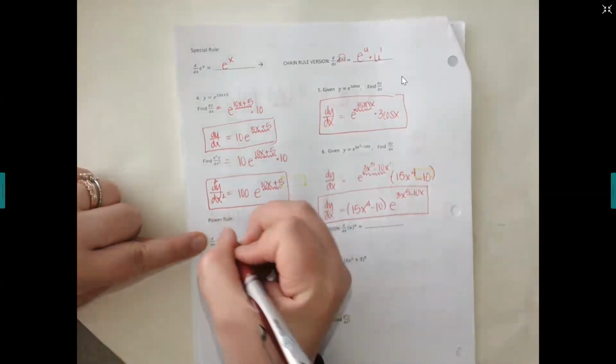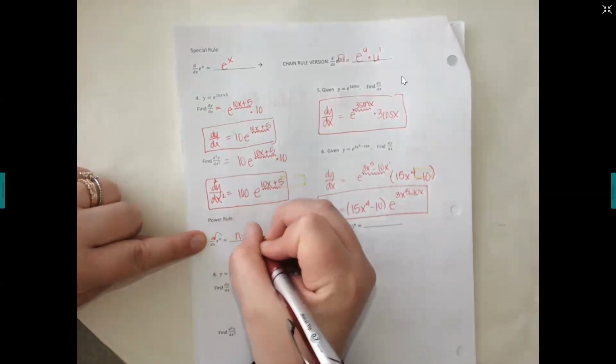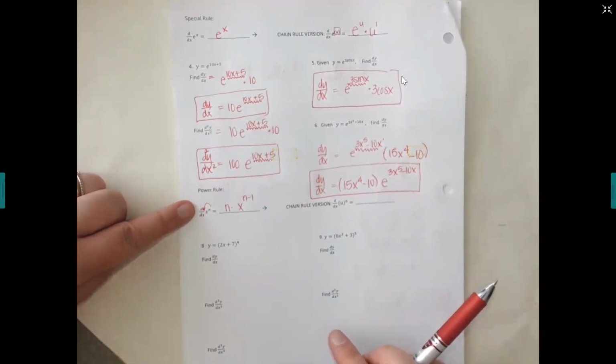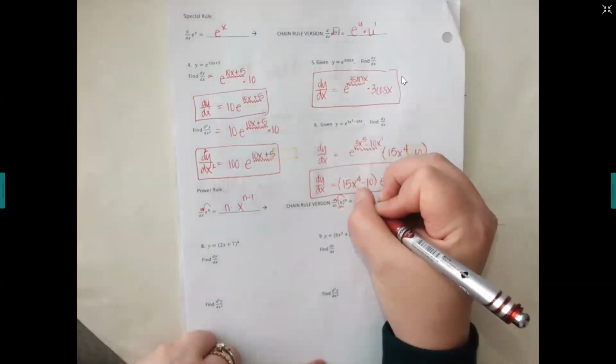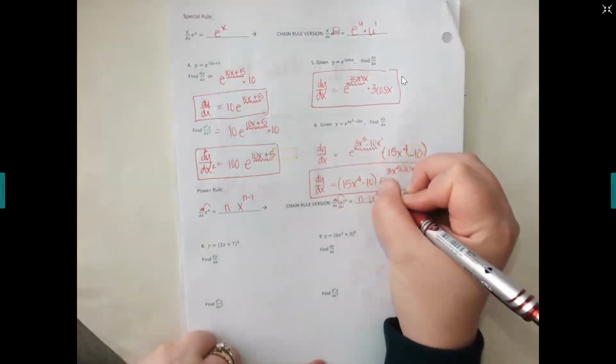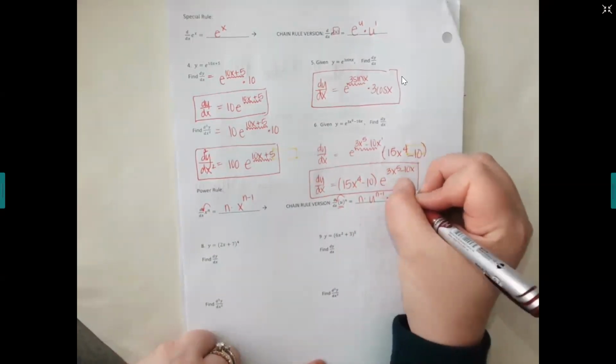Okay, let's come down to the next one. For power rule, if I have a power x to the n, remember that I do the n down to the front, and then I reduce the power by 1. So my n goes to the front, and then I take away 1 from the power. Well, now let's say that your base isn't just an x, it's a u, where u is x stuff, but it's not just an x. Then my n still comes down to the front. My u is still to the n minus 1, but then I have to multiply my u prime to the back.